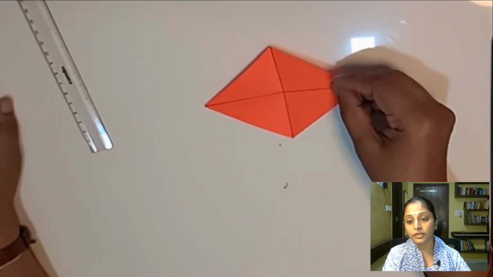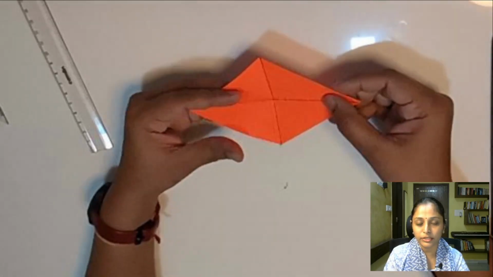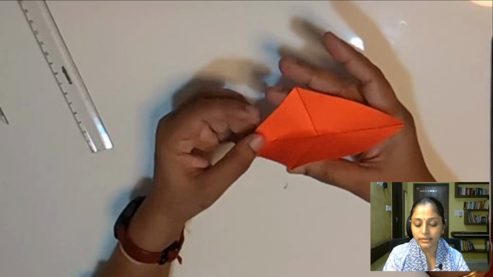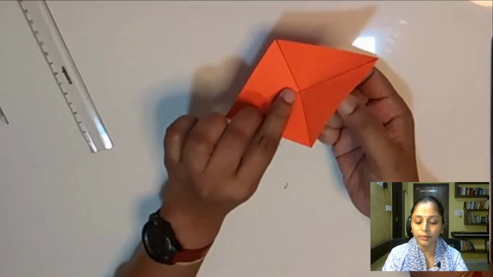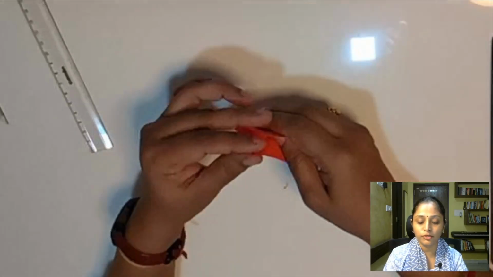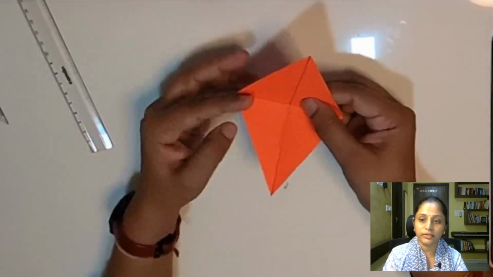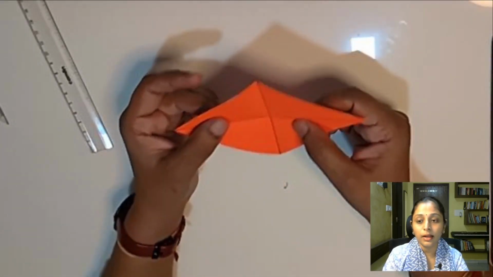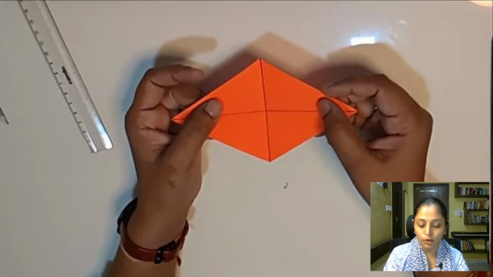Now here additionally, both the diagonals are bisected at the point of intersection of the diagonals. If I join these two vertices, you can see that they're meeting at the point of intersection. If I join these two vertices, the midpoint happens to be the point of intersection. That means that both the diagonals are bisecting each other perpendicularly in the case of a rhombus.